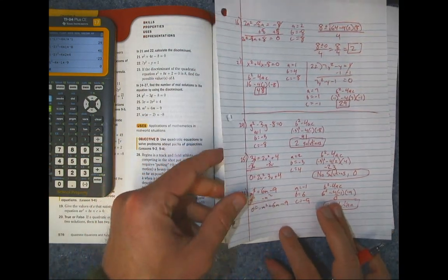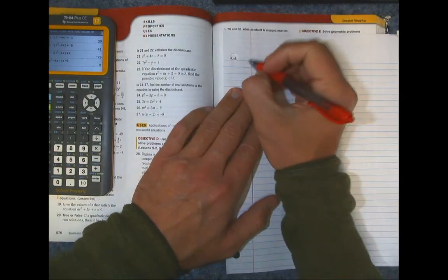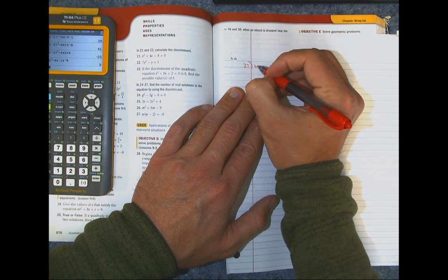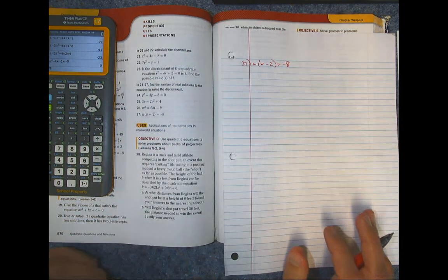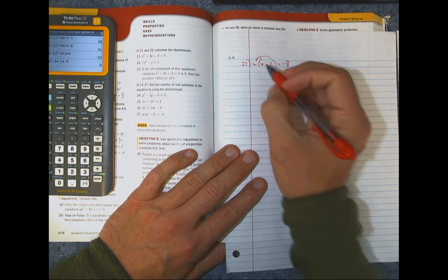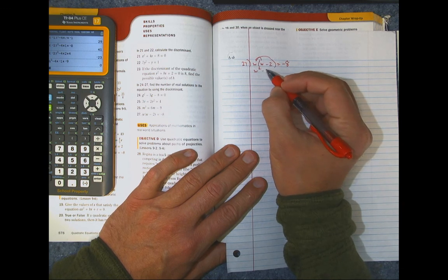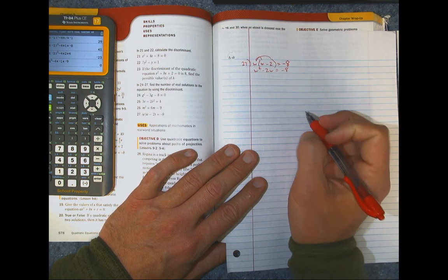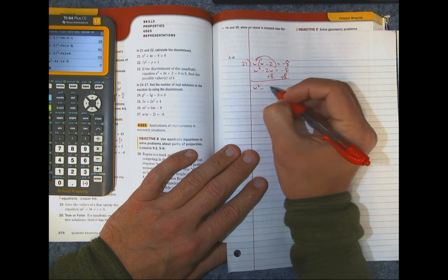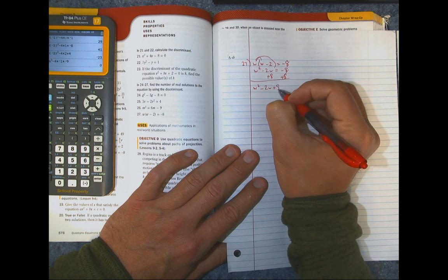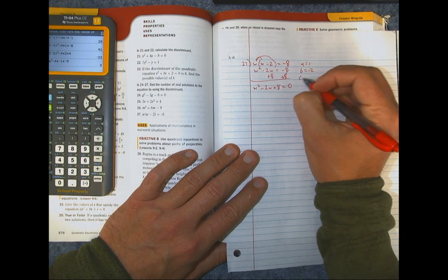All right, and 27. Kind of threw a tricky one in there for you. So you would have to distribute here to get started. W times W is W squared. W times this is negative 2W, and that equals negative 8. And then we'd have to add 8 to get this in standard form. And so now A is 1, B is -2, and C is 8.